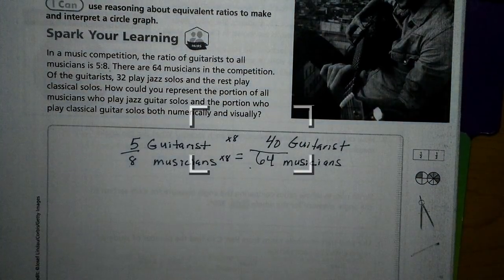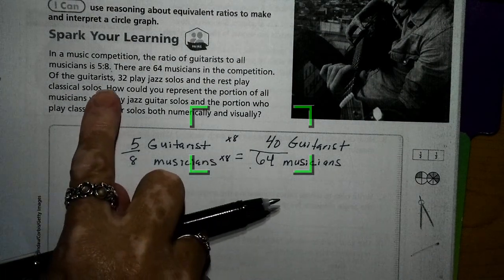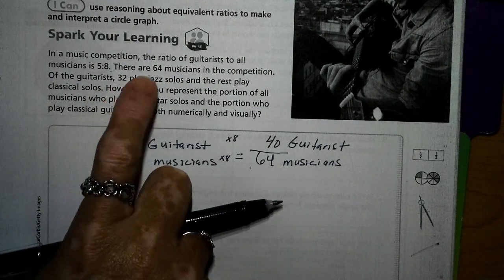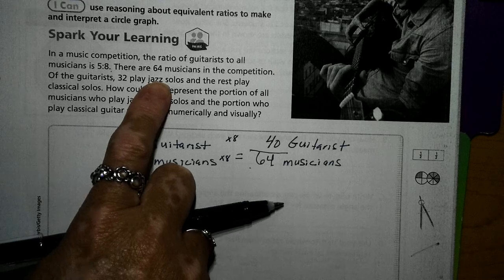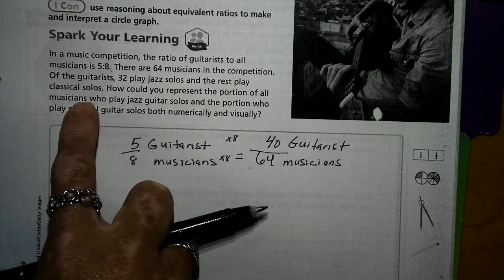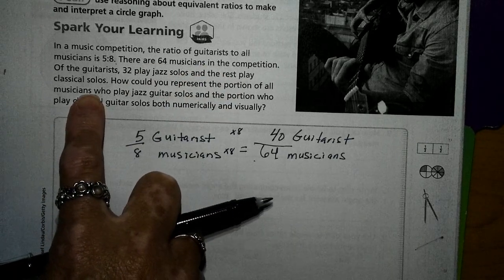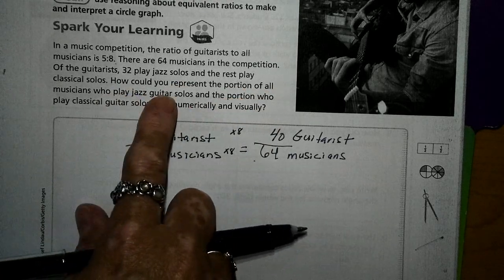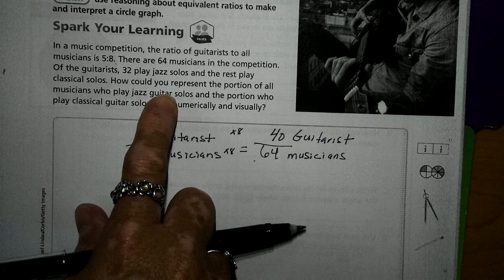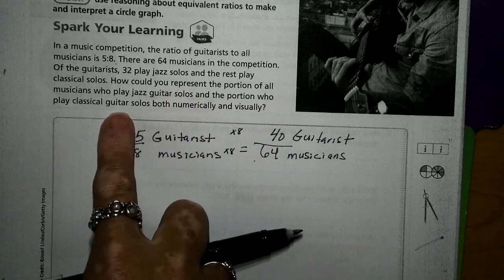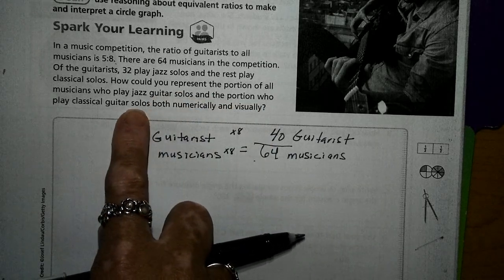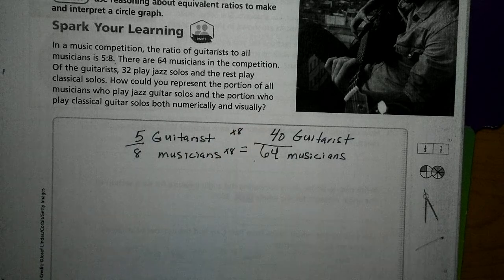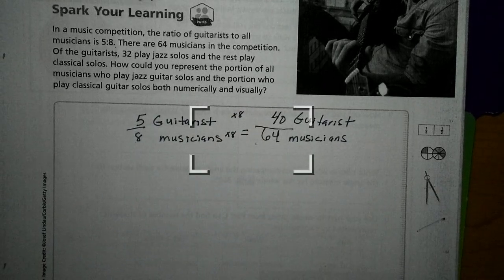Okay. So of the guitarists, 32 play jazz solo and the rest play classical solos. How would you represent the portion of all musicians who play the jazz guitar solos and the portion who play classical guitar solos, both numerically and visually?